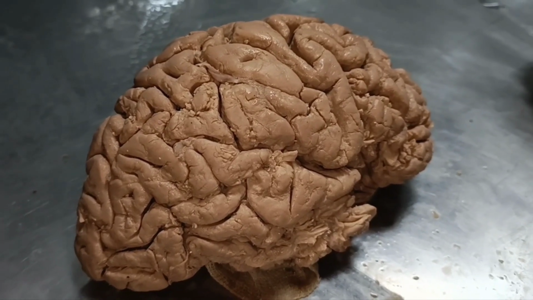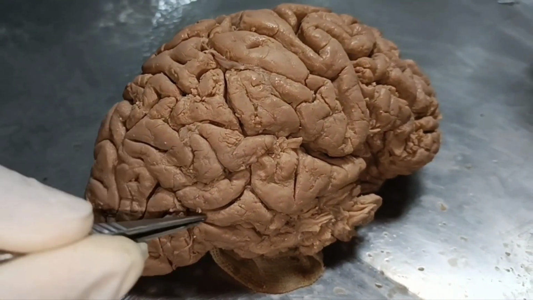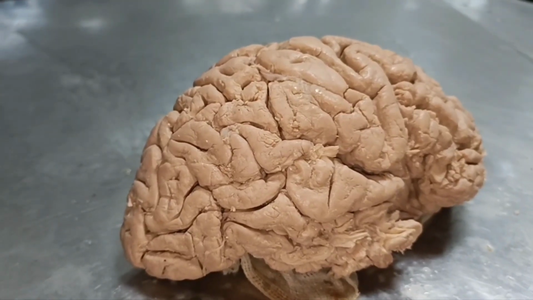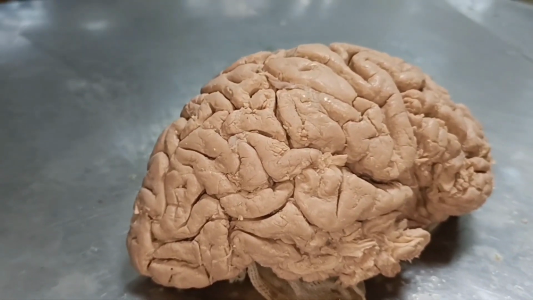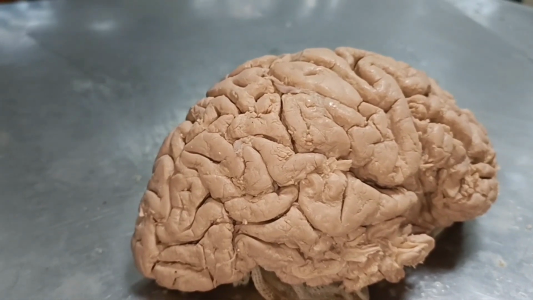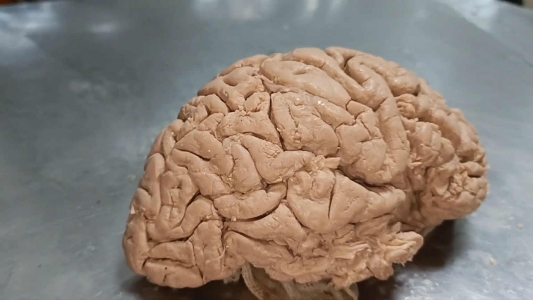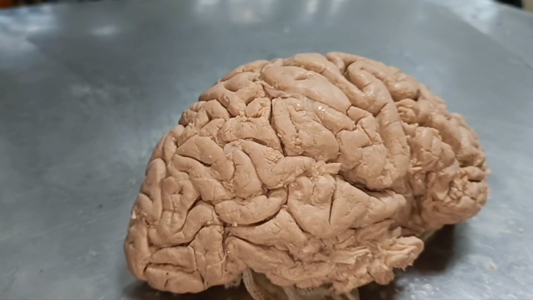Next, coming to Wernicke's area, that is area number 40. It is present in the inferior part of the parietal lobule, where the superior temporal line meets the parietal lobe. The functions include sensory speech, and the effect of a lesion is sensory aphasia.